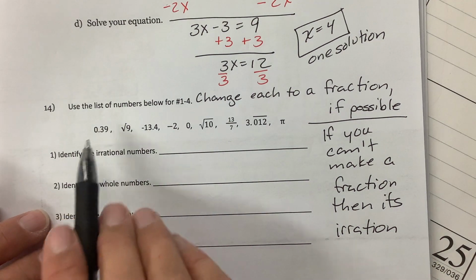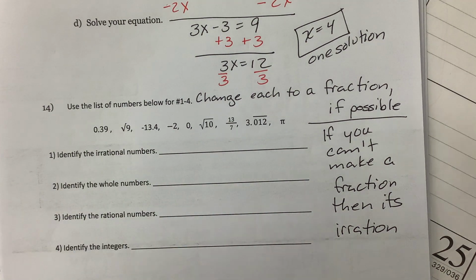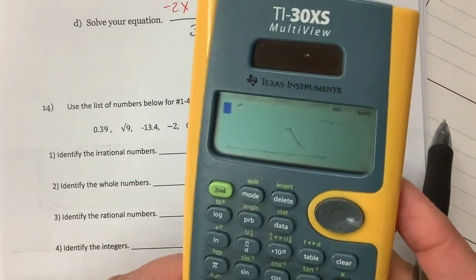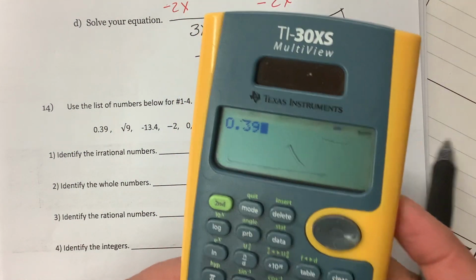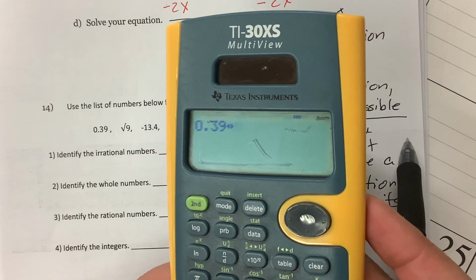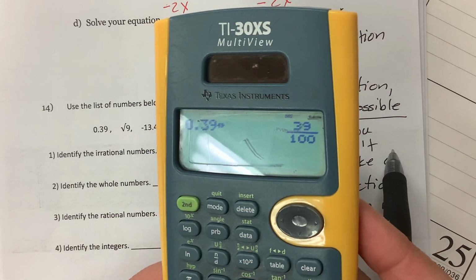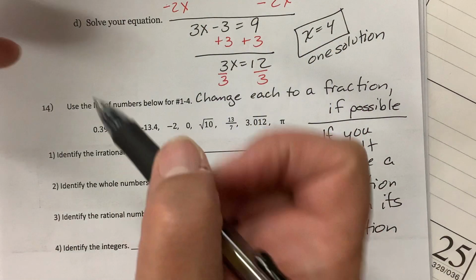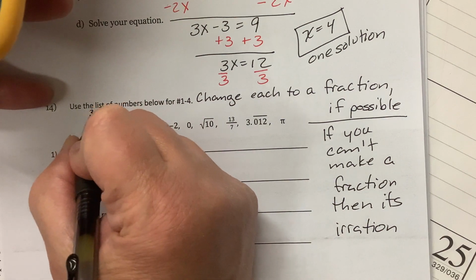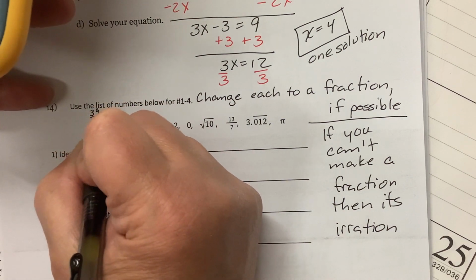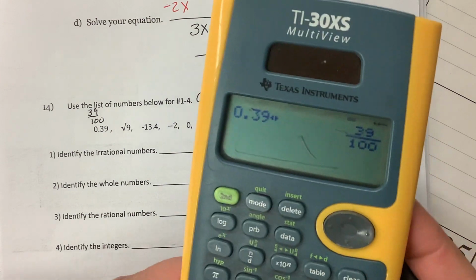But let's take a look at this. 0.39. I got a handy-dandy calculator here. I put 0.39, hit that double arrow key, and it makes it the fraction 39 over 100. I'm just going to write that up here. 39 over 100. And now I'm going to do the square root of 9.